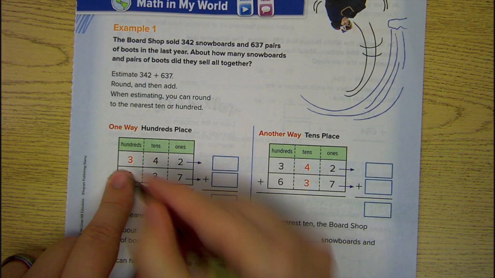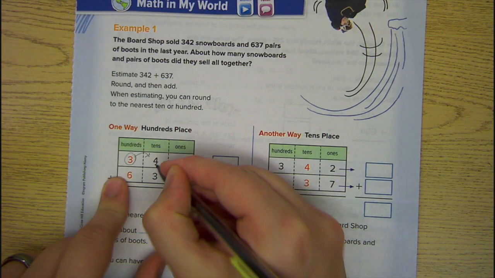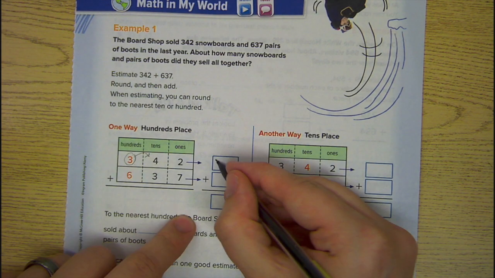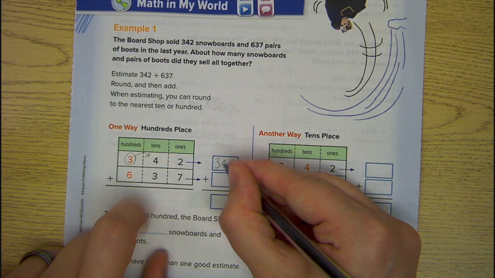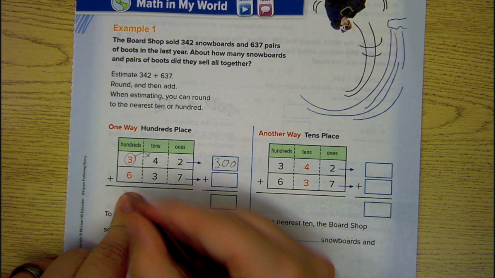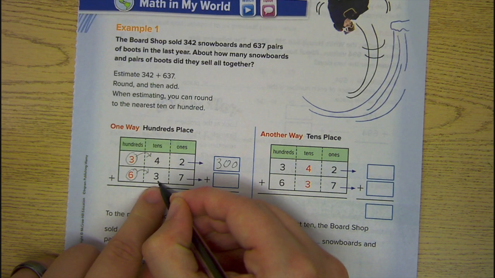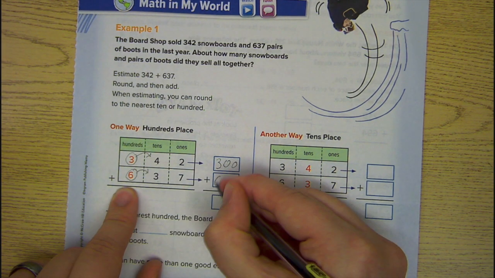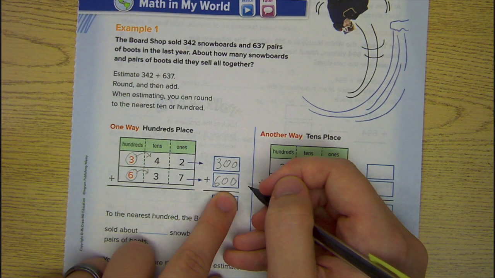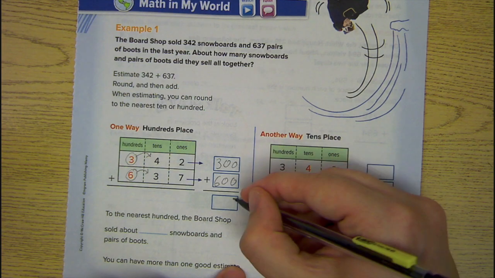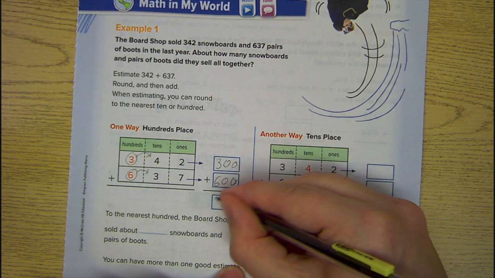So in the hundreds place for the first number, we have 3 hundreds, and I look to the right to my 4 tens. My 4 tells my 3 to stay the same, and then my tens place and my ones place become zeros. Same thing with 637. I circle my hundreds, I look to the right, I see that I stay at 600. So now I have 300 plus 600, and I just add those up to get 900.